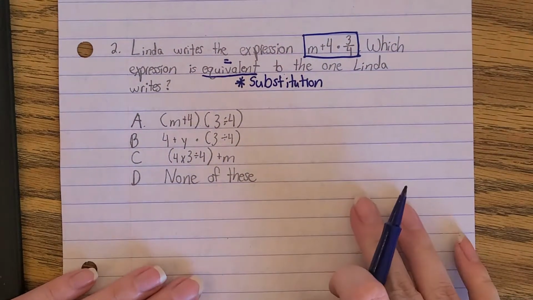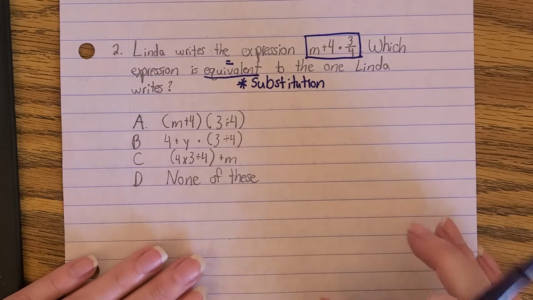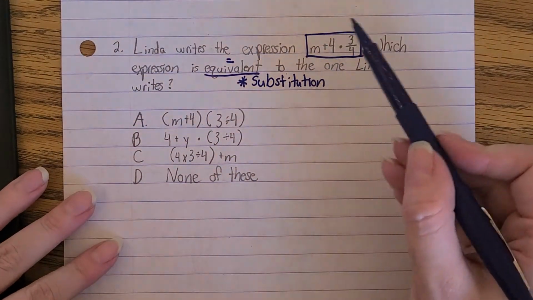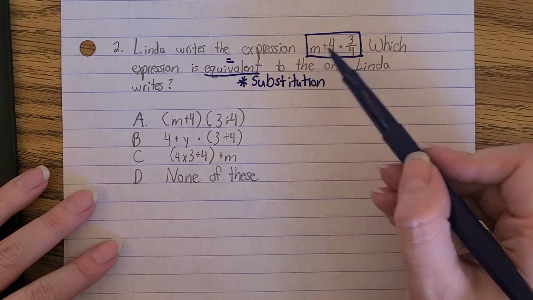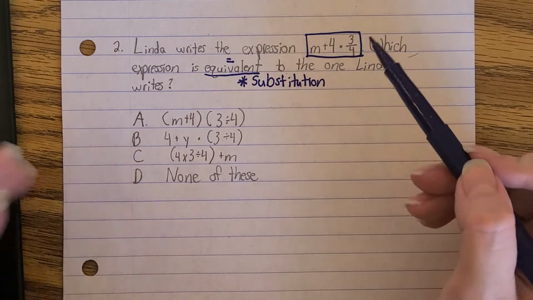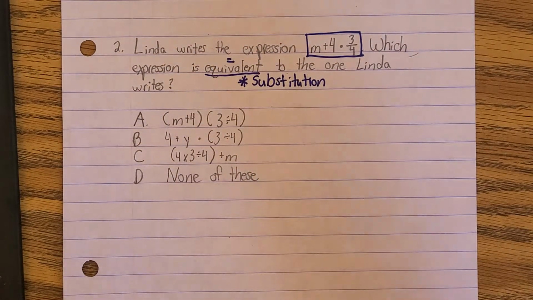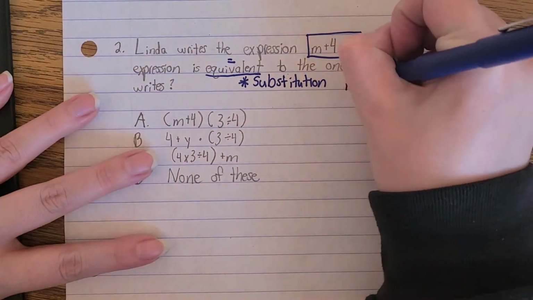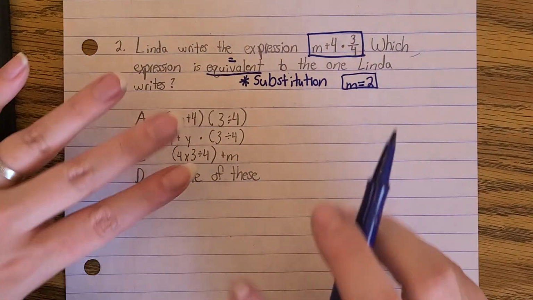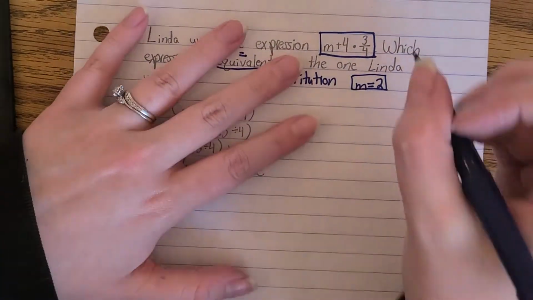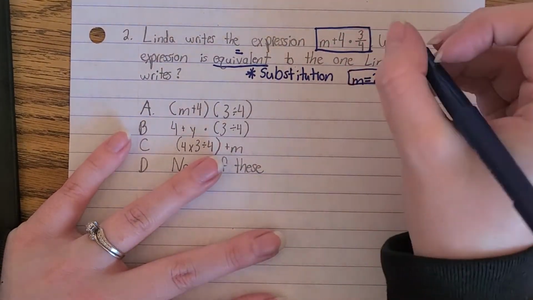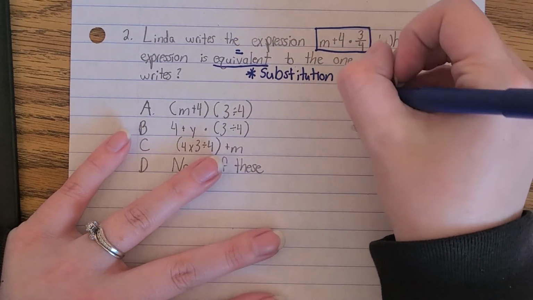Okay. Remember, substitution is just where you sub in a number in place of that letter. Okay, m could be anything. That's why we don't have m plus 4 times 3/4 equals something. We're not solving for m. It could literally just be any number. Okay, so I'm going to sub in a 2 because I think 2s are super easy to do operations with. All right. So first, I need to know what, if I sub in 2 for m, what my expression comes out to, what the value is.